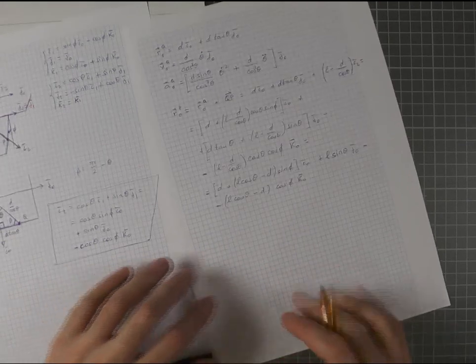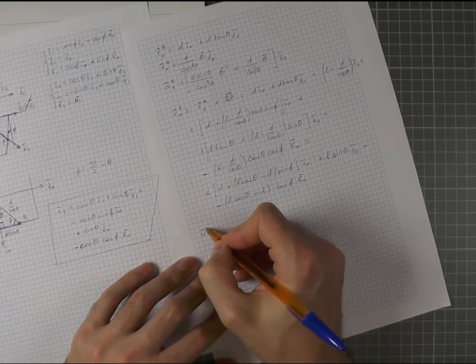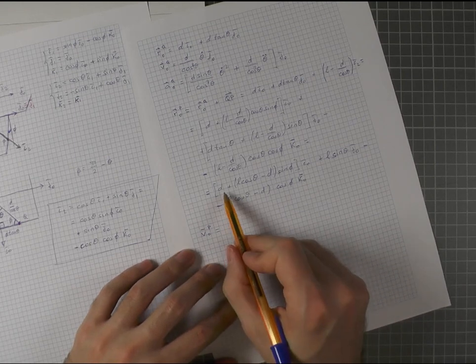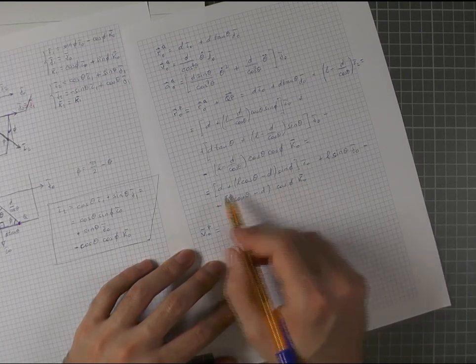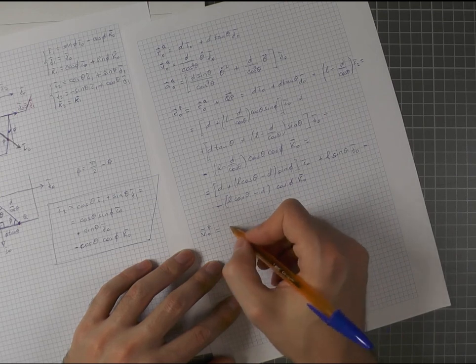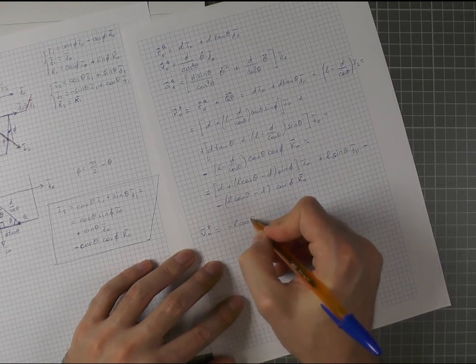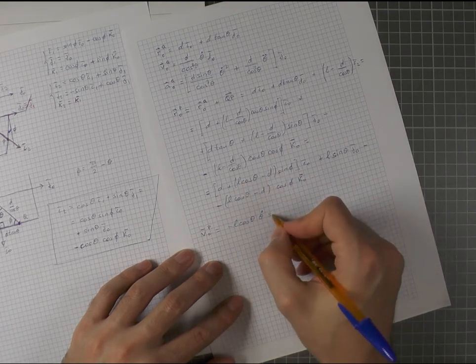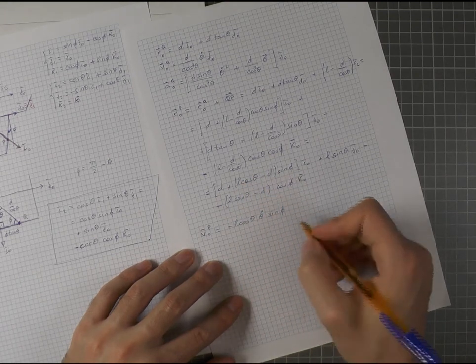Now, for the velocity, we need to take derivatives here. So let's do that. Looking at the first term, the derivatives that we have are minus L cosine theta dot, when we take derivatives of these parentheses, times sine phi.